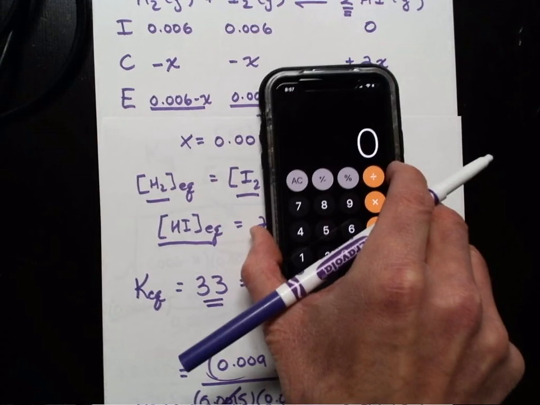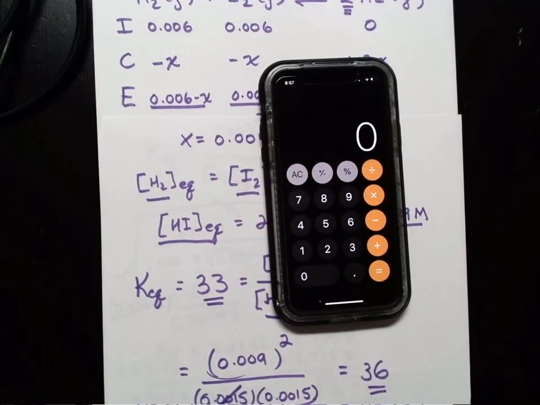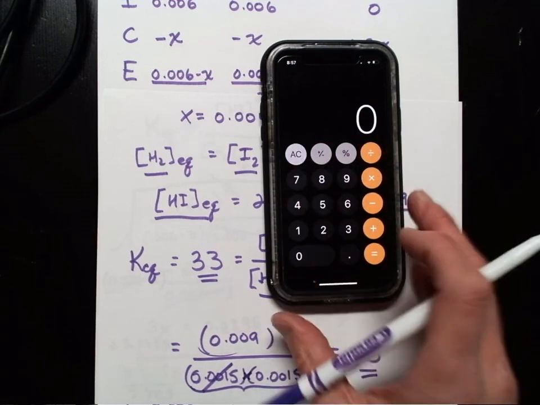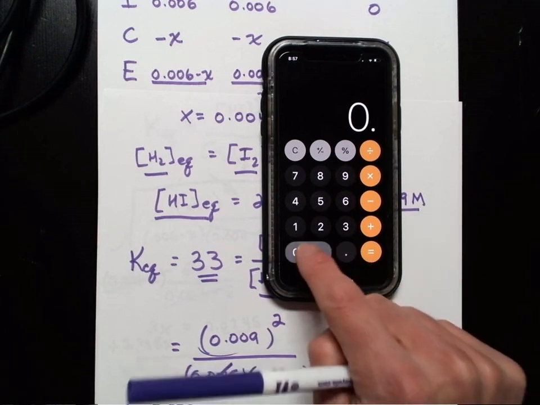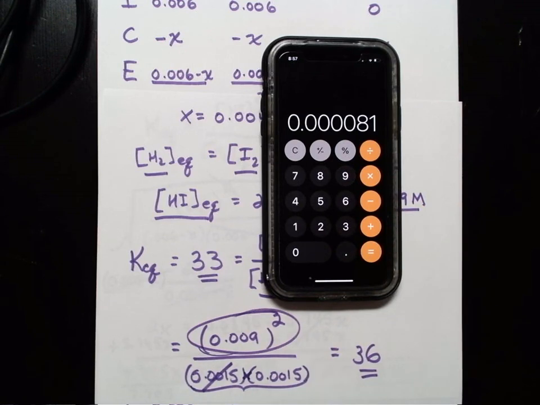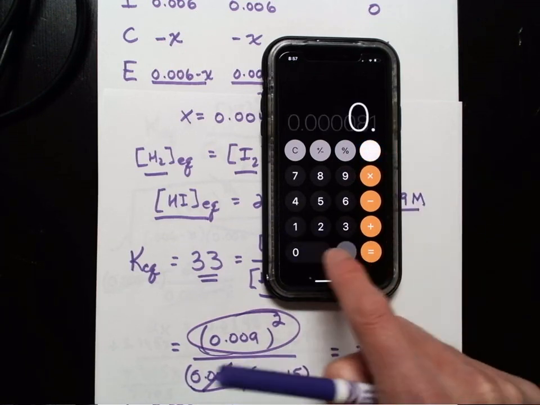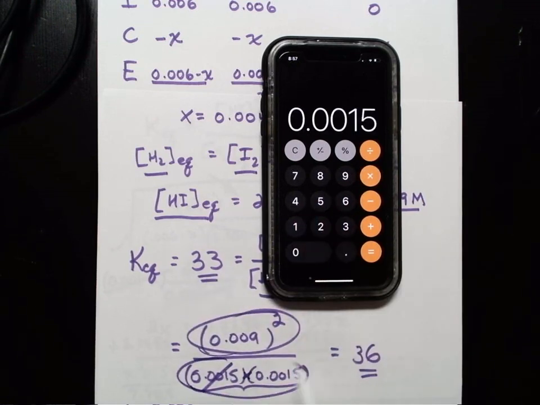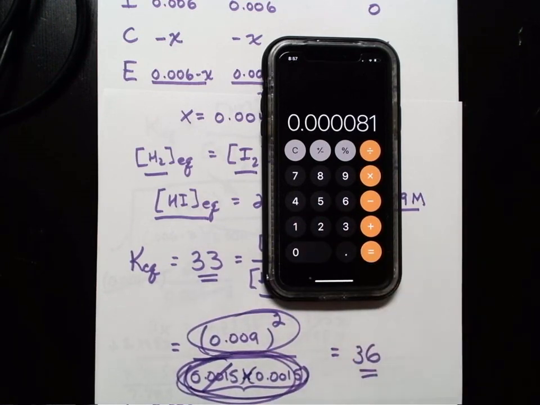Now let me go back and redo this particular calculation with my calculator in a way that I sometimes see students do it. Because a student will sometimes see this on the denominator and will think 0.0015 times 0.0015. And because of that, they'll plug this into their calculator like this. Watch what I do. 0.009 times 0.009. I just calculated the numerator. And now I'm going to divide by 0.0015 times 0.0015. See, I did this in my head, but the calculator saw me do something very different.